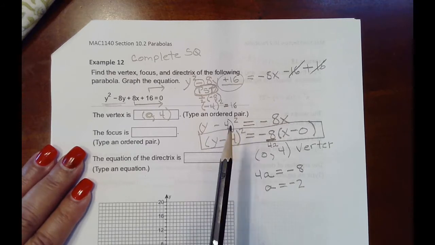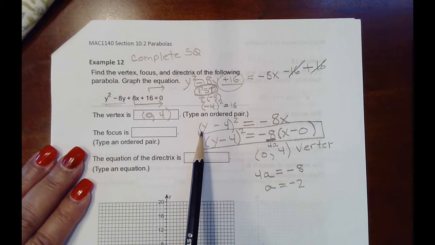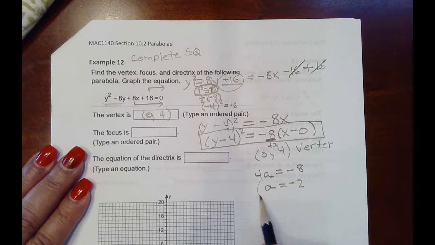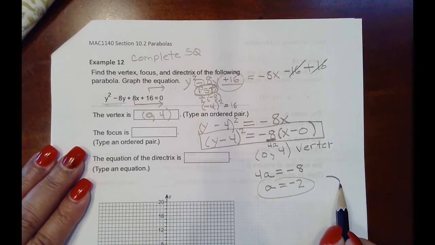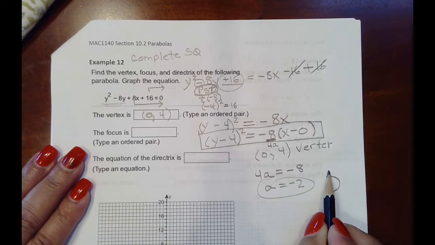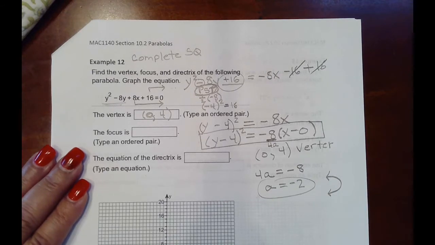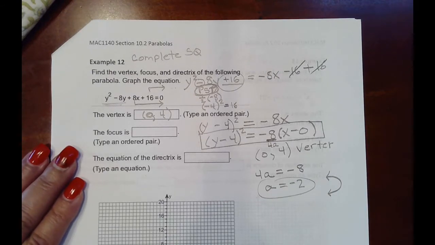Okay, you have a square on your y. That means this is a sideways parabola which can open either to the right or to the left. But because of this negative right here, this is going to open to the left. And that will help us think about where the focus goes and where the lattice points are and so forth.